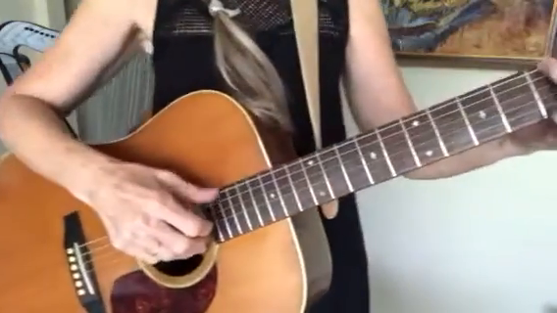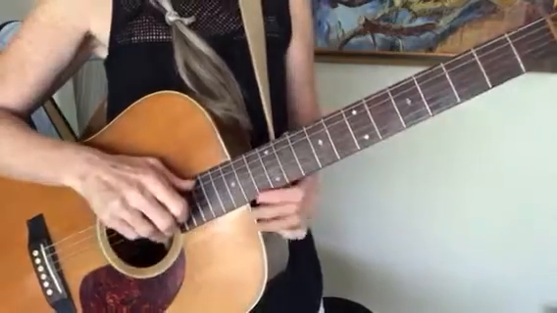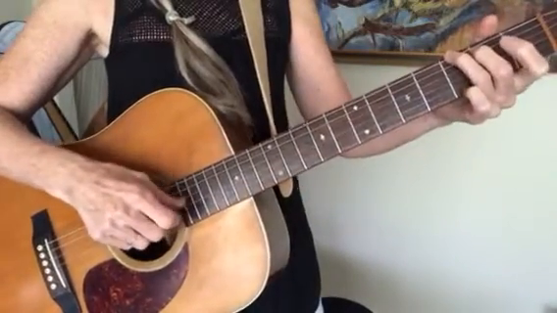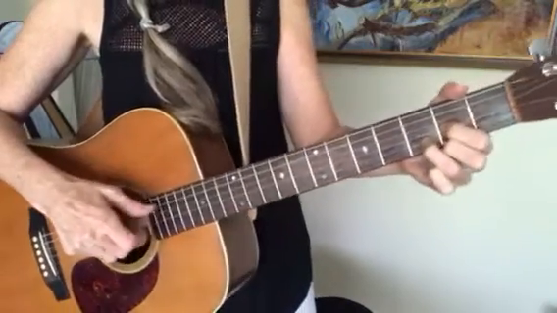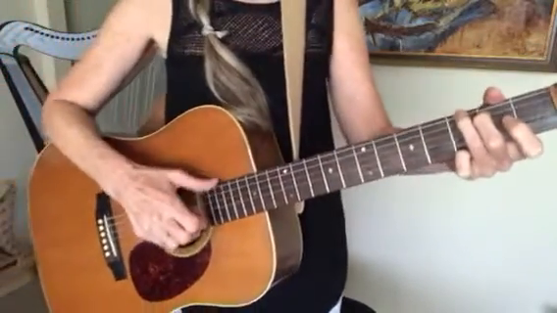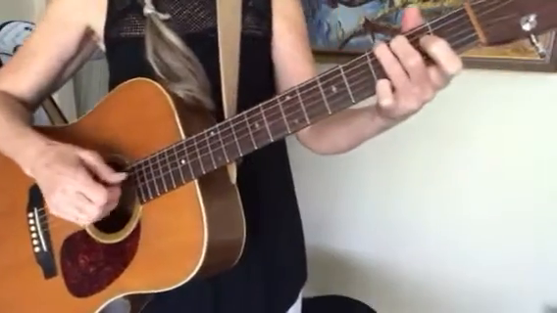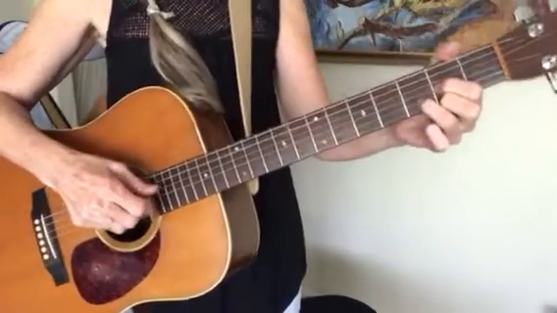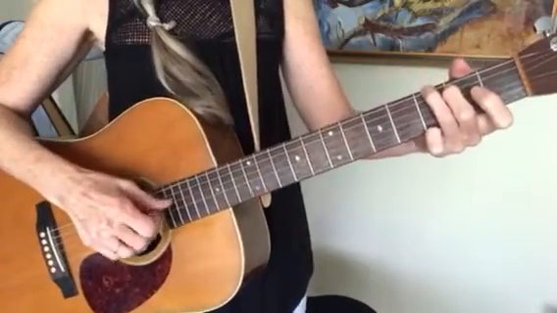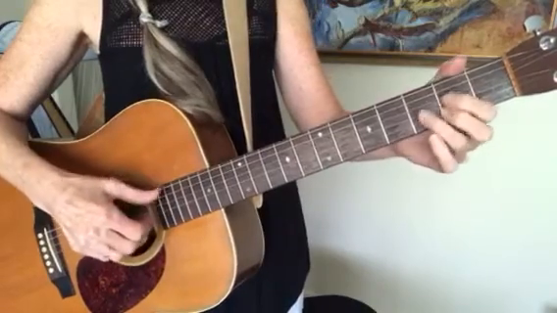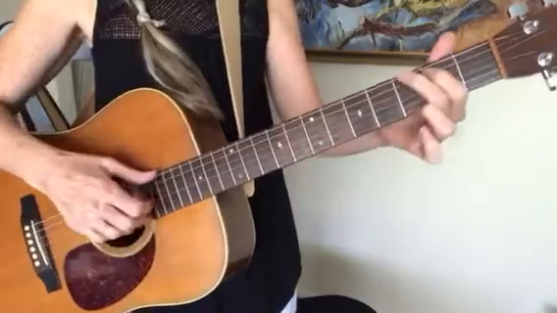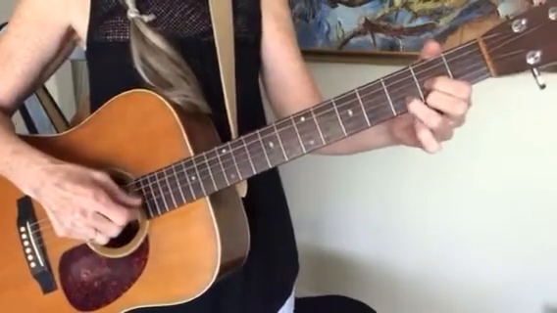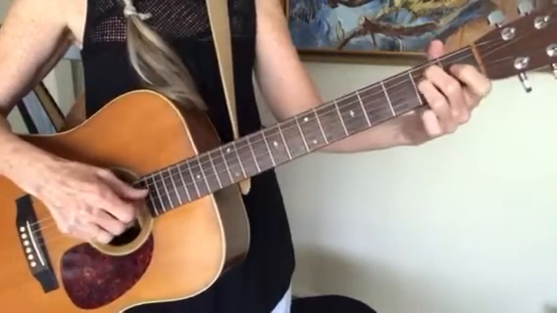So here's an example. That might be the end of a song. So I went from G to D to G. So at the end of the song, instead of landing on the G, I might go da, da, da, da, E minor.